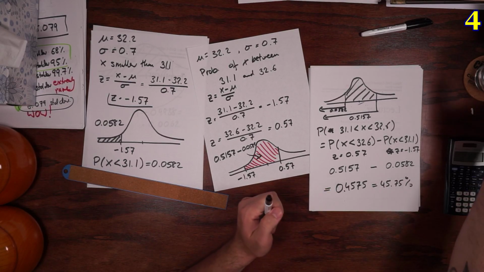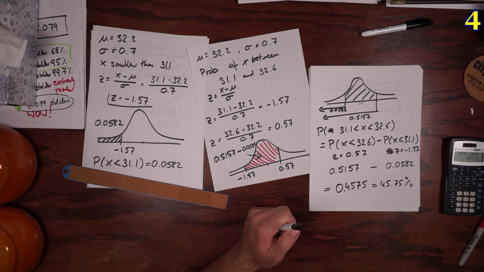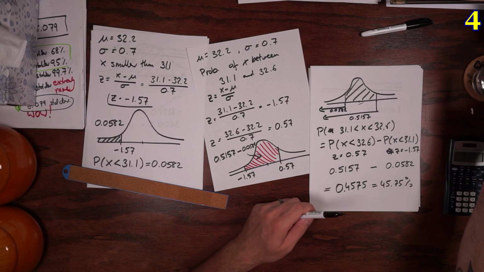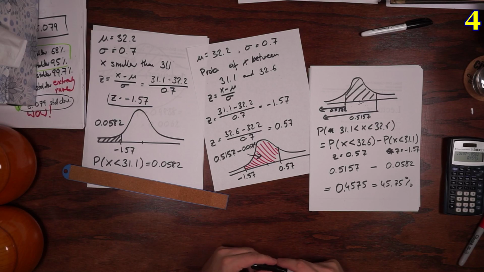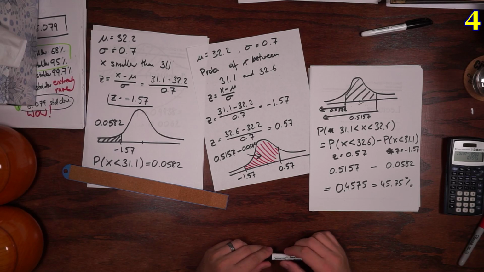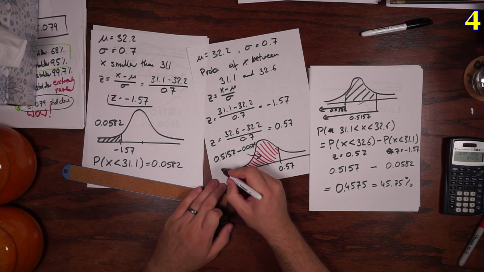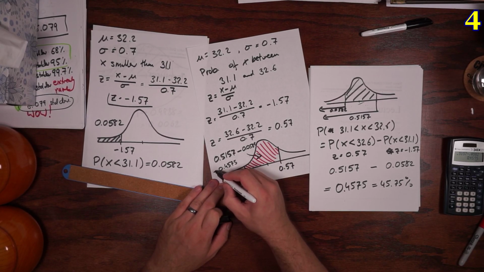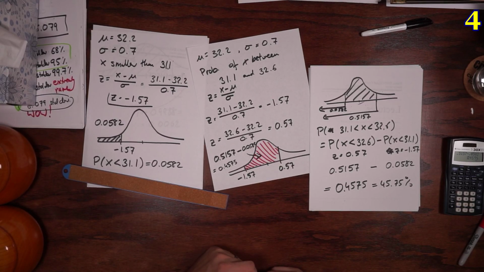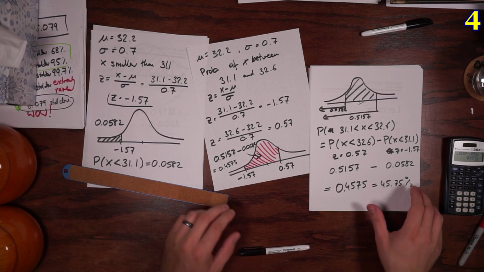Which comes out to be about 45%. Pretty cool. All right. Well, let's keep going.